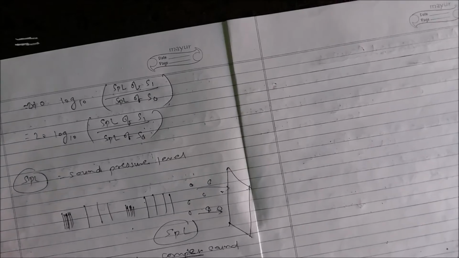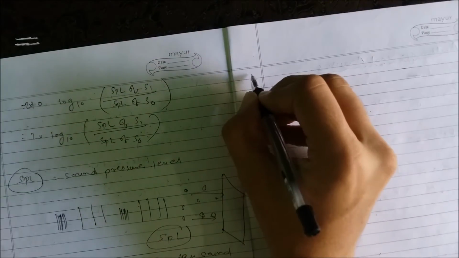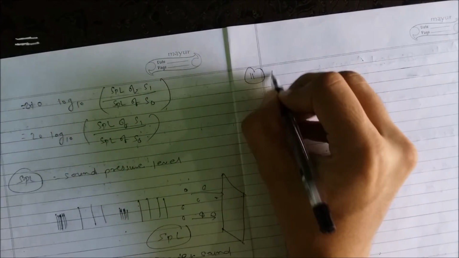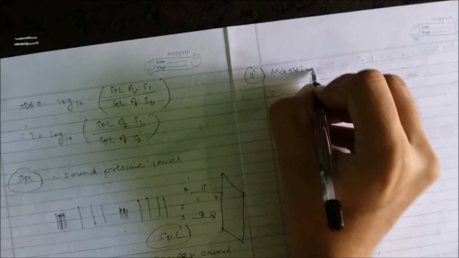Okay, now let's come to point number 11, and it's all about masking. What is masking? Masking is actually the process of making one sound inaudible by the help of another sound. It's simple, so I don't see any point in describing more in this point.